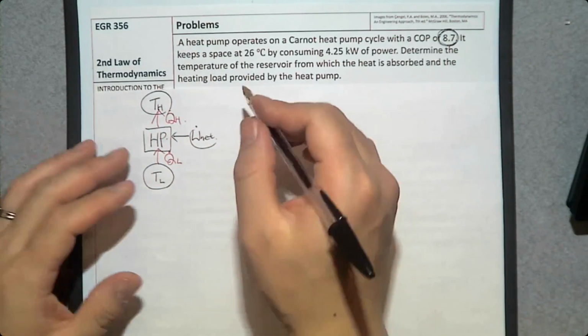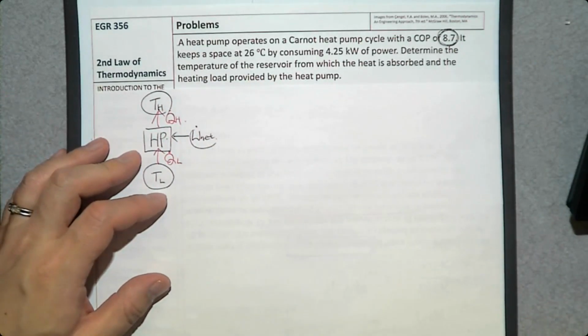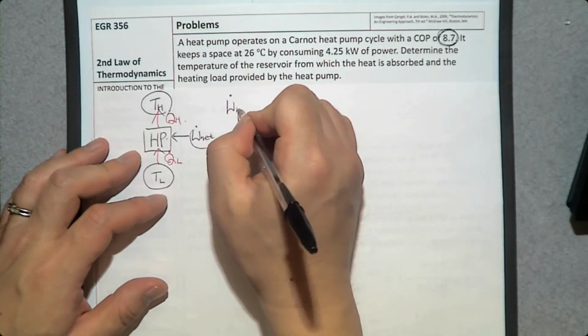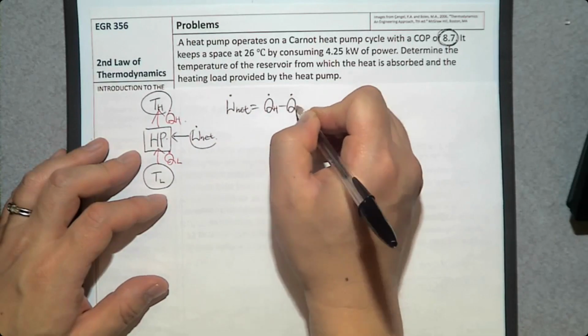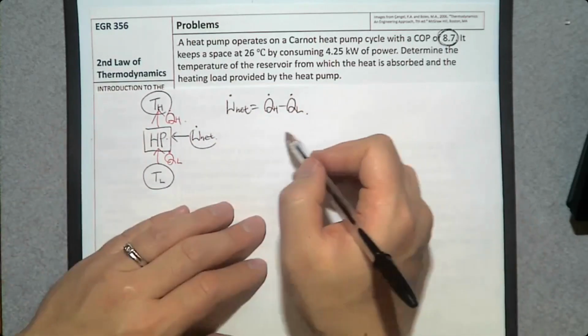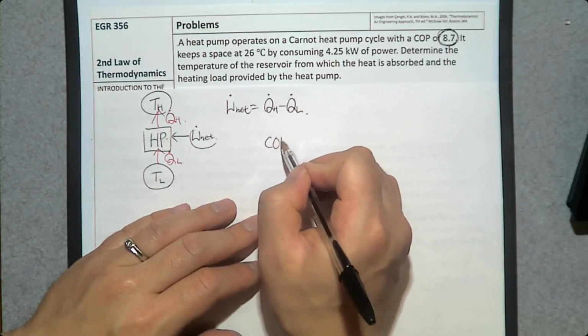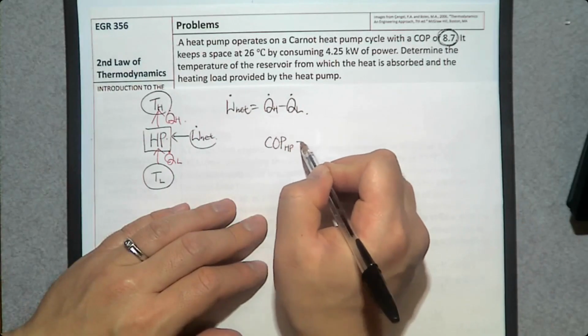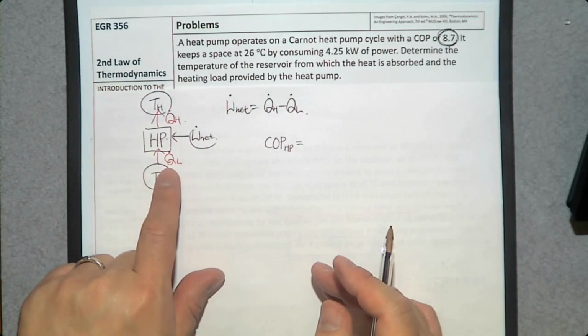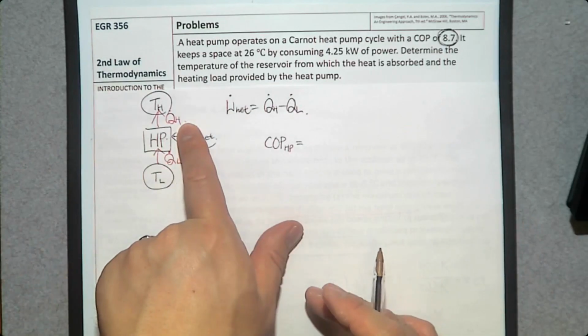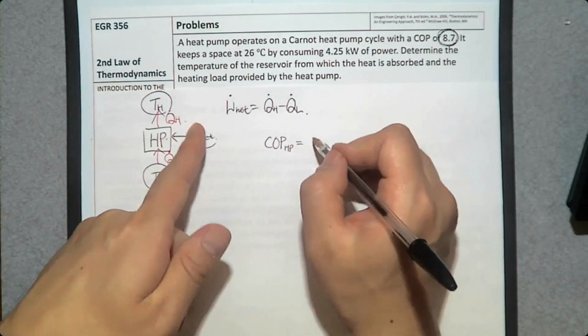Then we have 2 equations. The energy balance equation is W dot net is going to be Q dot H minus Q dot L, and the COP of this heat pump can be determined by desired output. Why do we run a heat pump? Because we want to provide heat to inside.